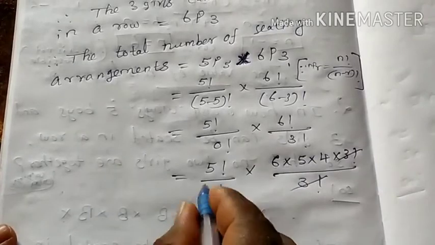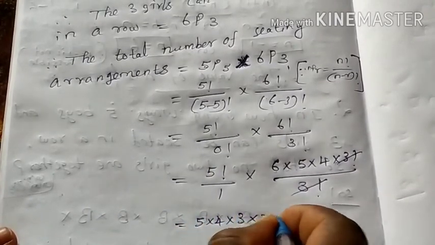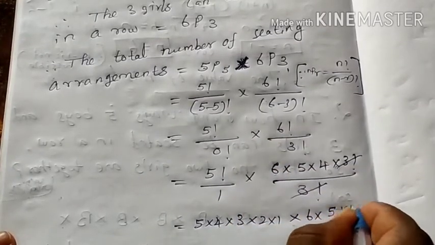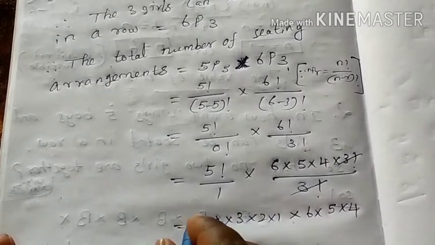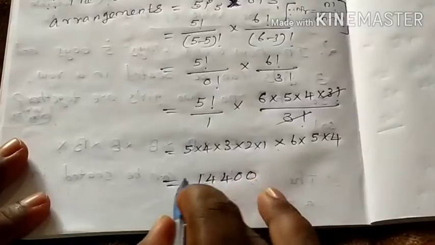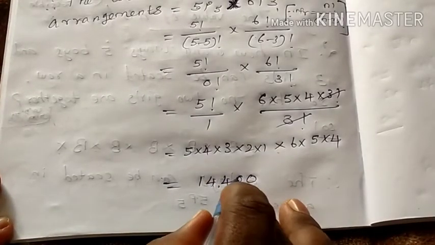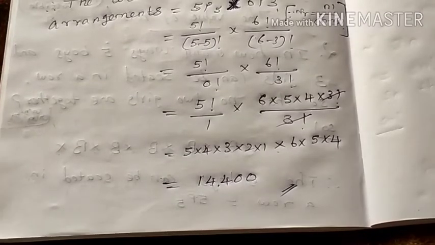So it is equal to 5 factorial, which can be written as 5 into 4 into 3 into 2 into 1, into the remaining value 6 into 5 into 4. Making the multiplication, finally we get 14,400. This is the total number of seating arrangements. Have you understood?